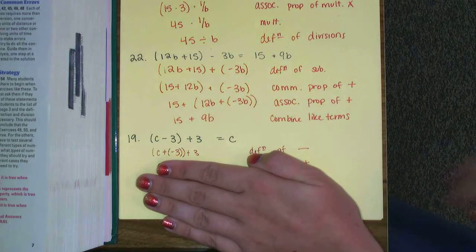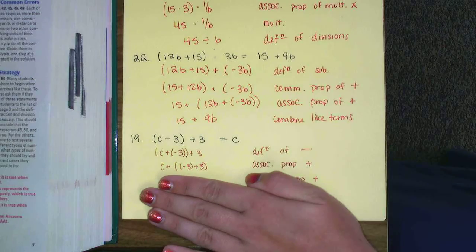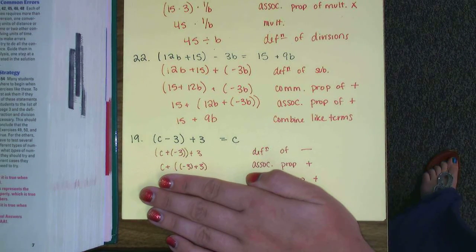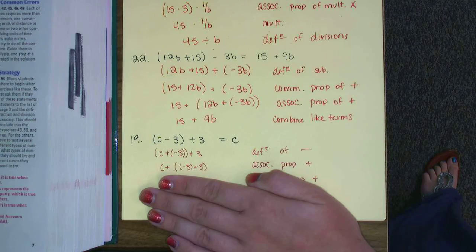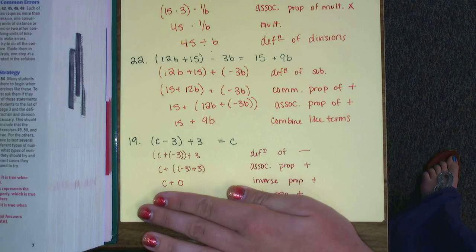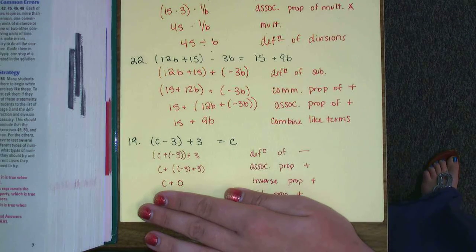Associative property. Now I can move it over. What's next? But you had 4 steps. What's your 3rd step? Yes, that could work too.